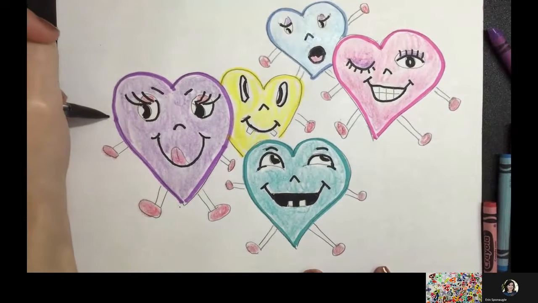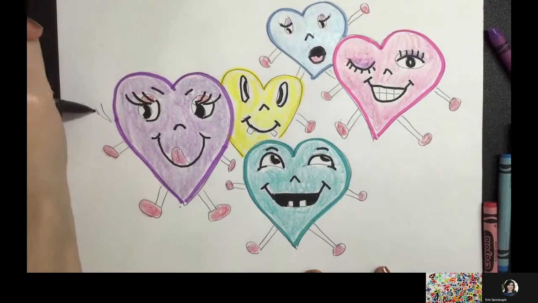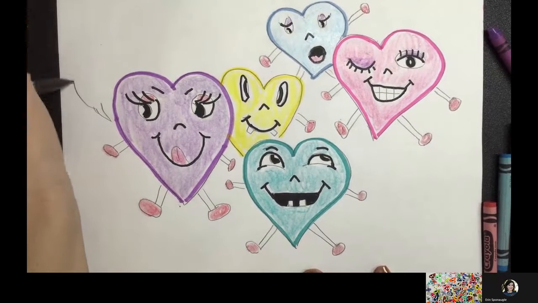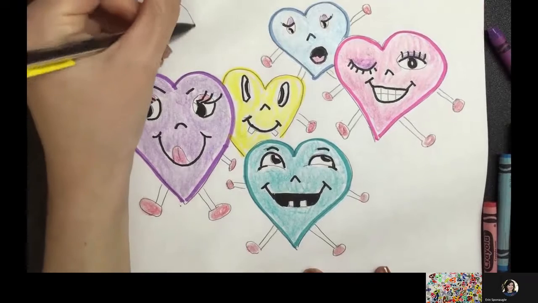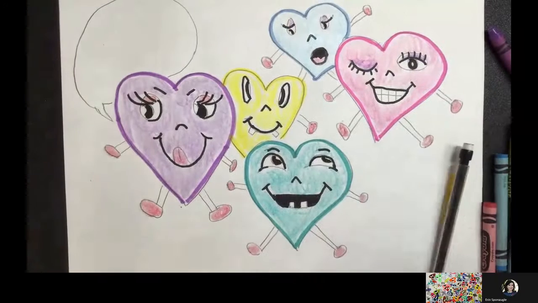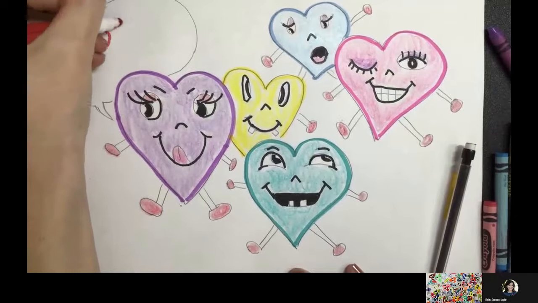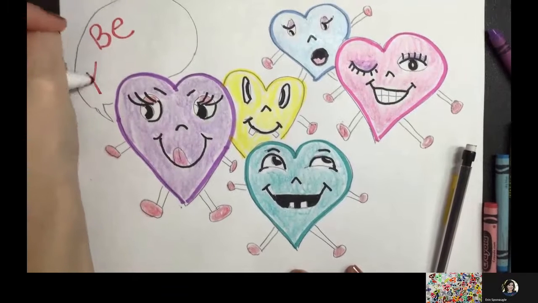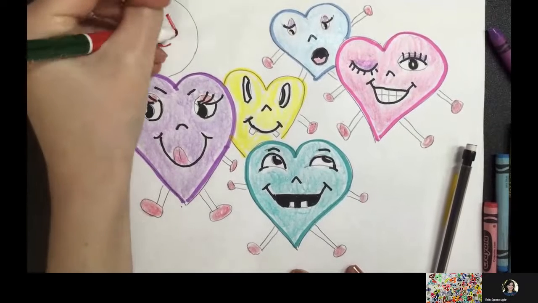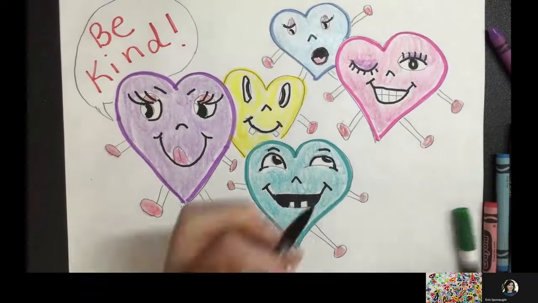So I'm going to show you maybe how to draw a voice bubble. You can draw your voice bubble, make a little triangular shape here, and then just curve it up behind. Can be some overlap here. And maybe this heart is saying, be kind. See, it's even in red like you see on the sweethearts. I just came up with that as I'm doing this with you.